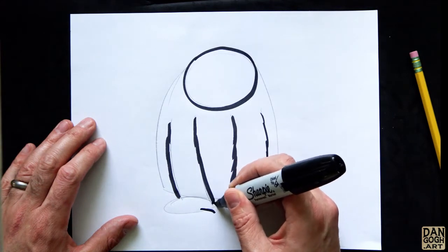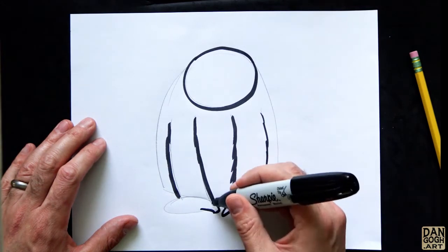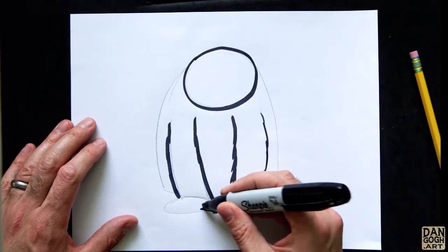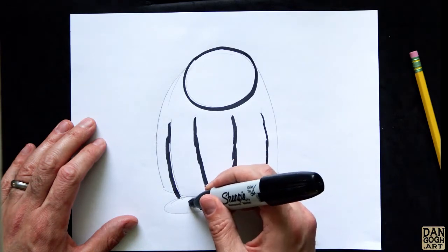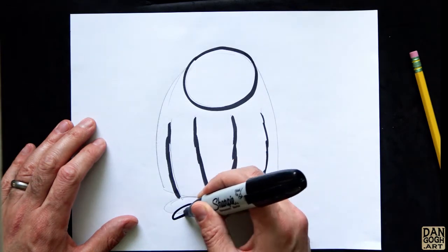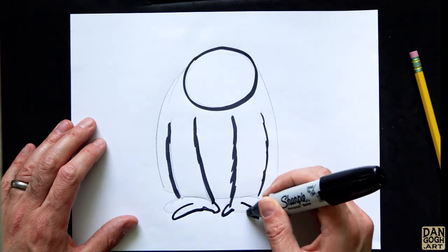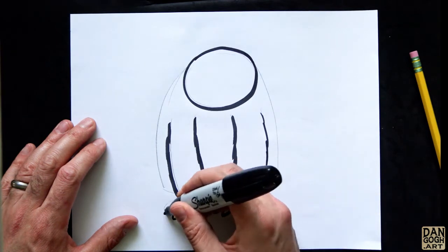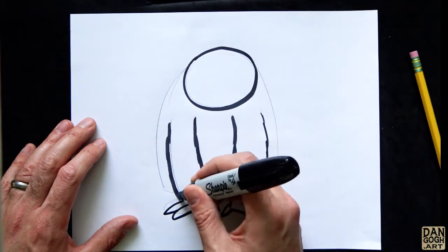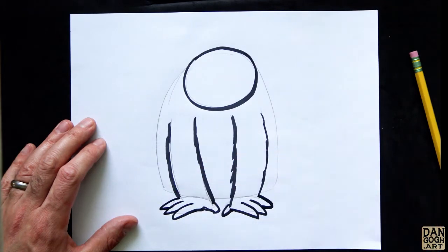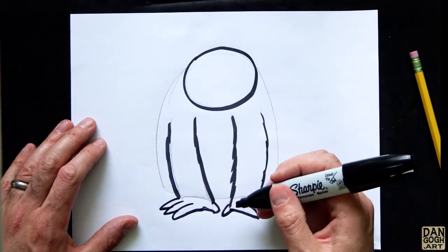And then we'll put some letter C's here, one that way, one that way, and we're going to do some longer ones this way. Just using whatever you know. If you use letters, then that's fine.